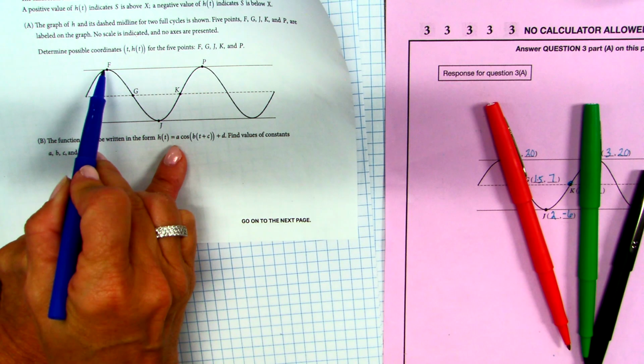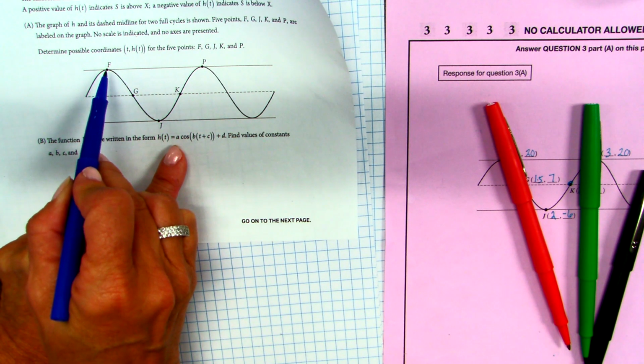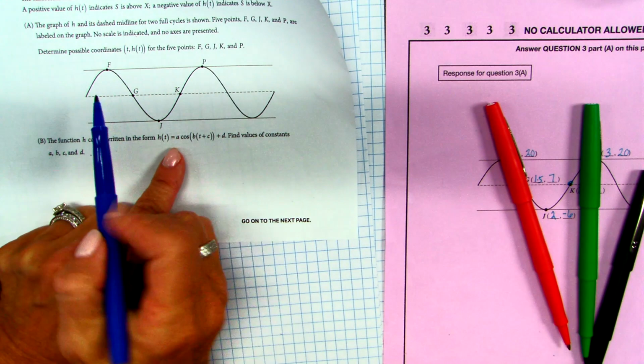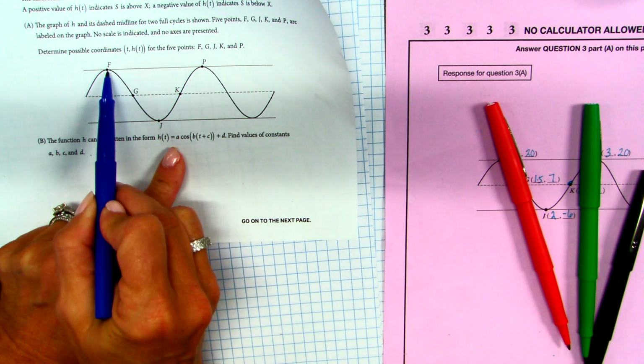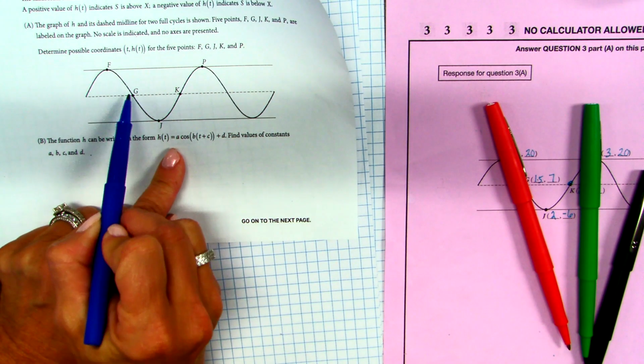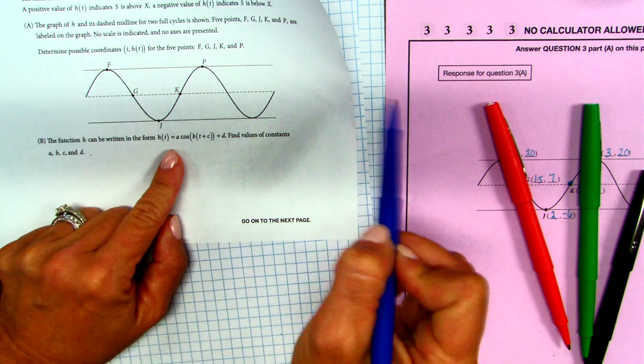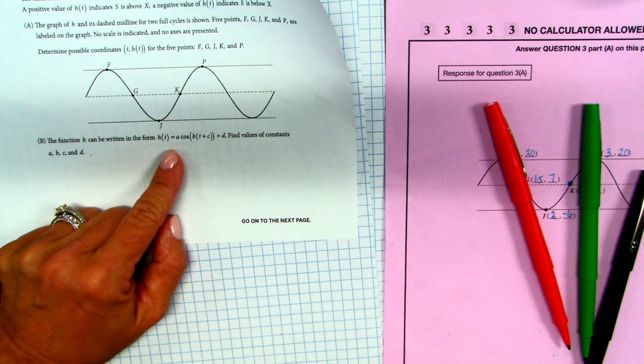Which middle? Doesn't matter. This is why I pray I don't have to grade this one this summer. There are too many alternative answers to these that it's going to make me crazy if I have to grade this one. But anyway, we can start at any middle. You can go back. You can go forward to this one, forward to this one, forward to this, any of them. It doesn't matter. But you just have to do the correct one.